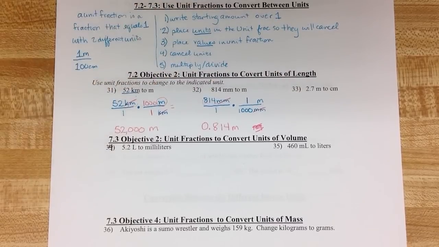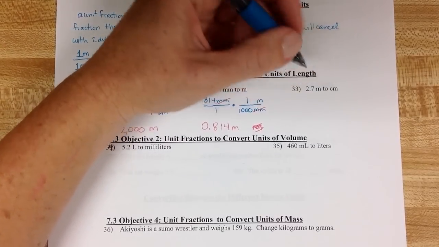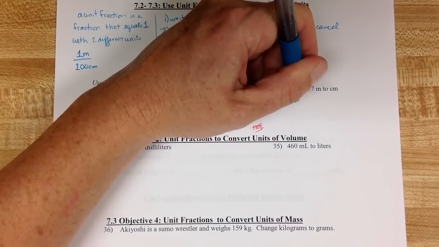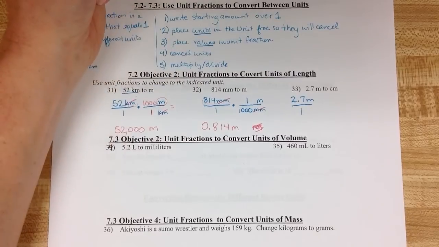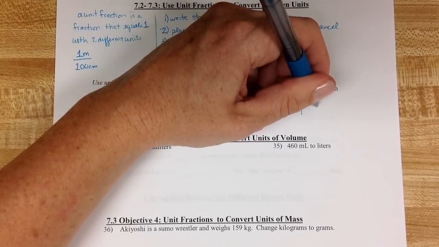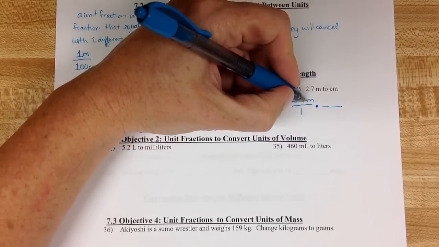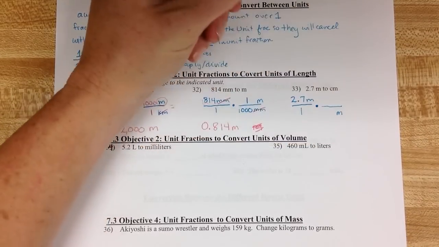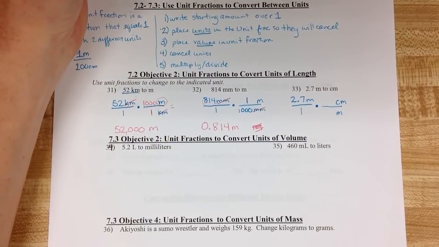In this final example, I'm changing 2.7 meters to centimeters. So I'll start it the same way with the 2.7 meters over 1. Put my dot for multiplication in my next fraction bar. I want meters to go away, so meters is going to go on the bottom and centimeters on the top.